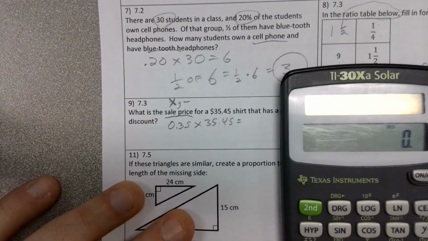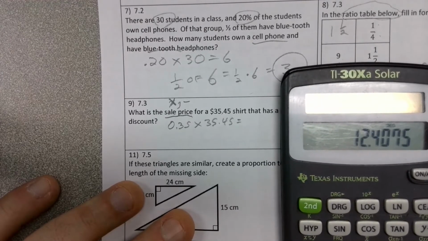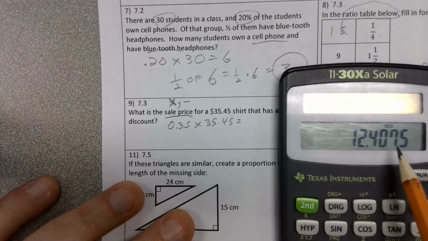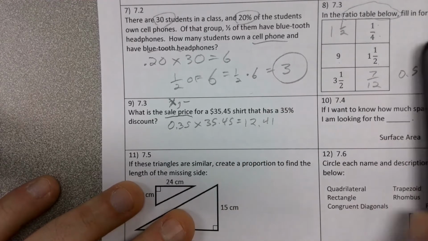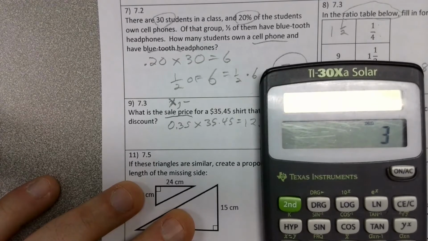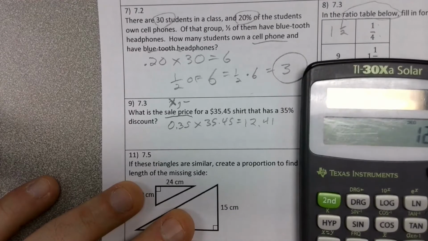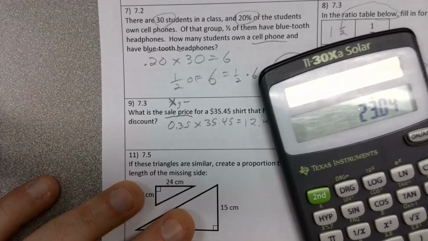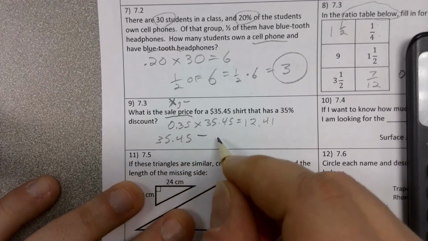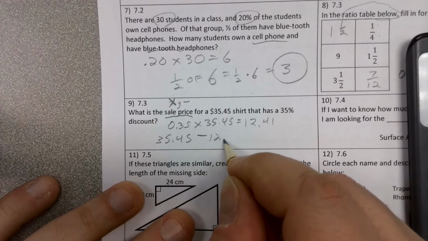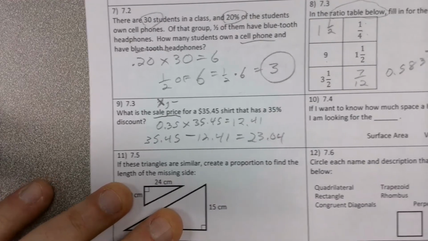But we're going to go 0.35 times 35.45. And we get $12.4075, and that's going to round to 12.41 because the 7 tells the 0 to go up. So now we're going to go 35.45, and we're going to subtract the 12.41. So we get $23.04. So the 35.45 minus your 12.41 gives you $23.04. All right, moving on.